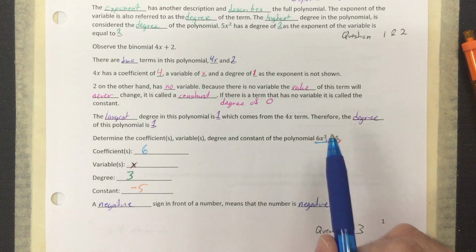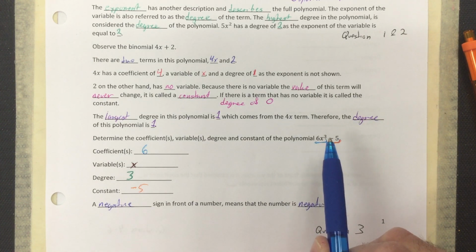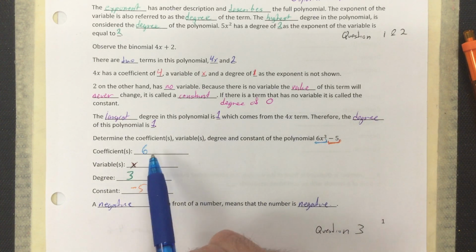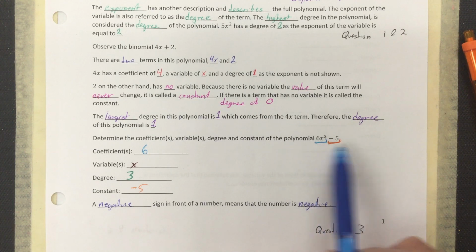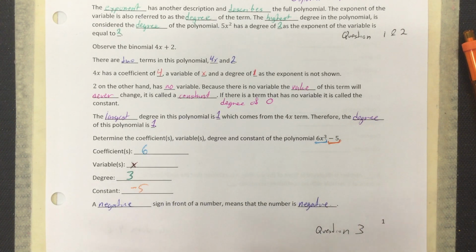All right, so again, remember that if there are more than one term that has a variable, we will have more than one coefficient. If there is more than one type of letter, there could be a whole bunch of x's, and then our variable will just be x. If we have x and something else, then we will have another one, and the degree will be the biggest exponent that's given in the polynomial.